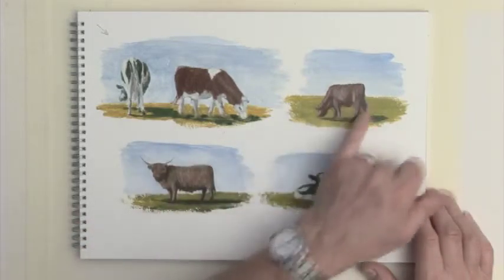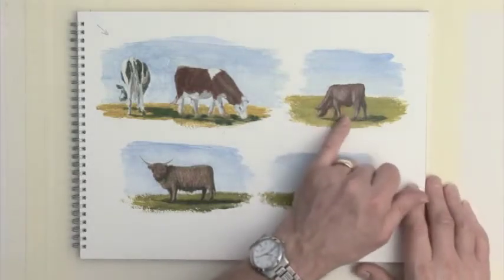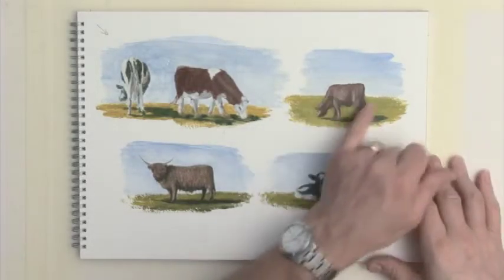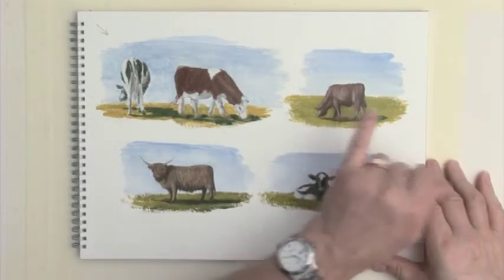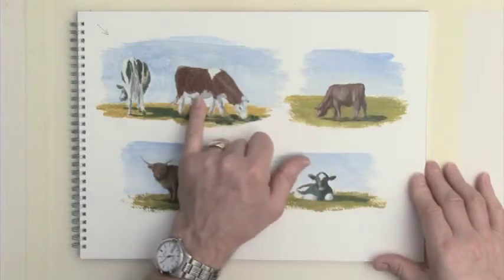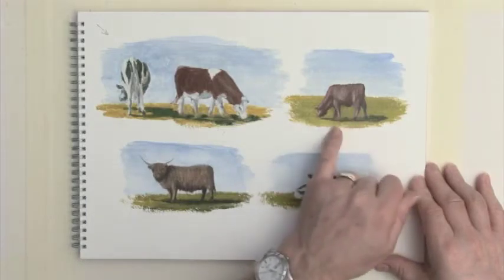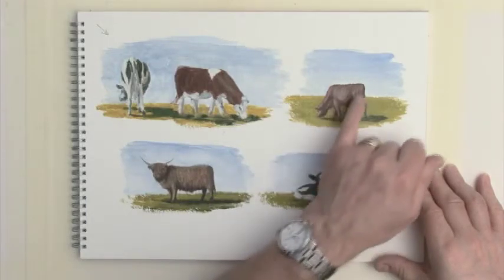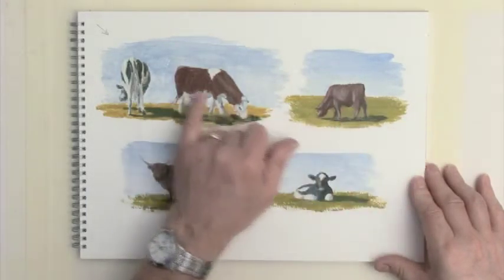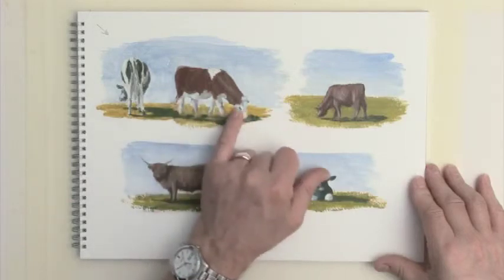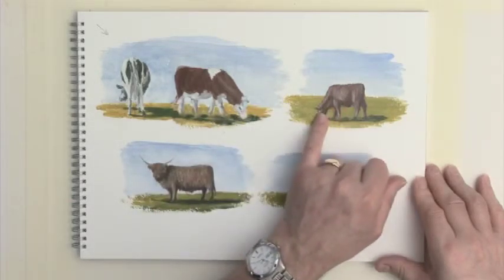Now this one here, which was only a sketch previously, I've taken to completion, produced in exactly the same way as these two beasts here. The only reason I've done this one is to give you an alternative view. Where you've got a 3/4 front view here, you've got a 3/4 rear view there.